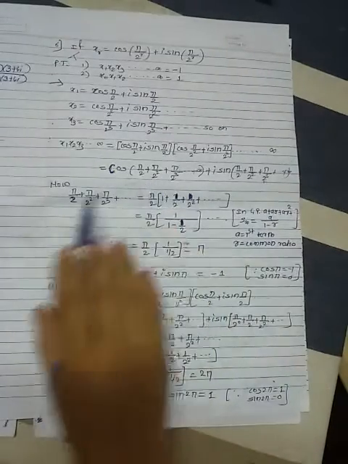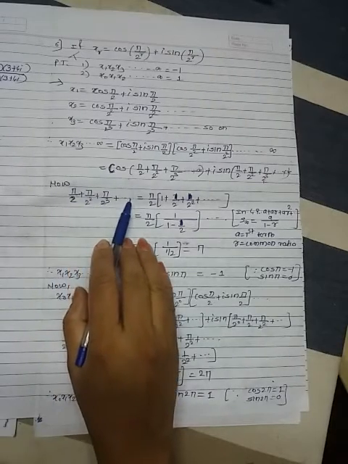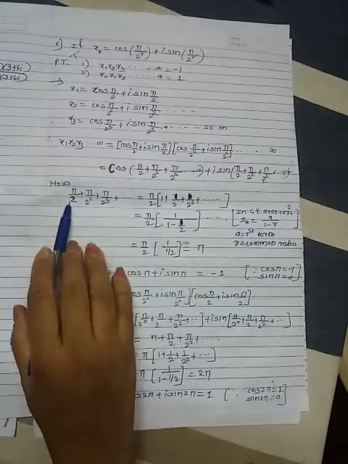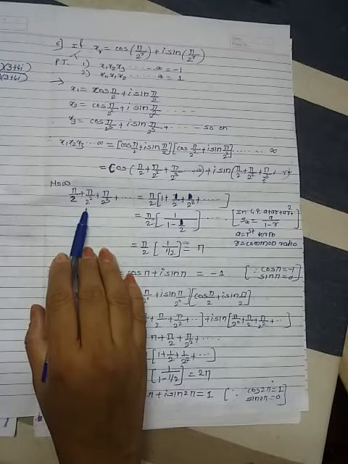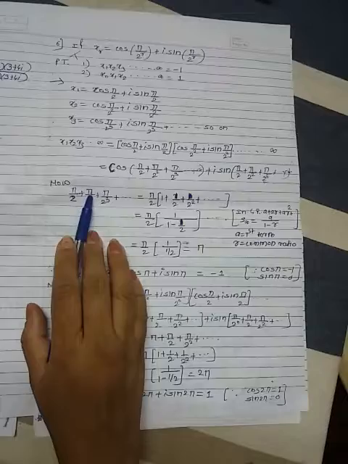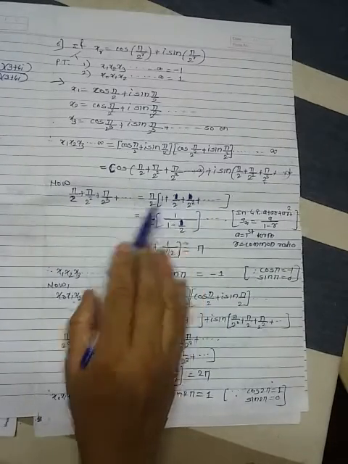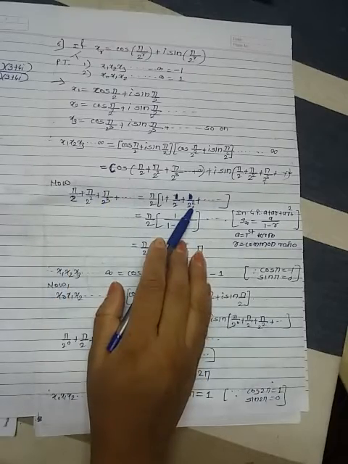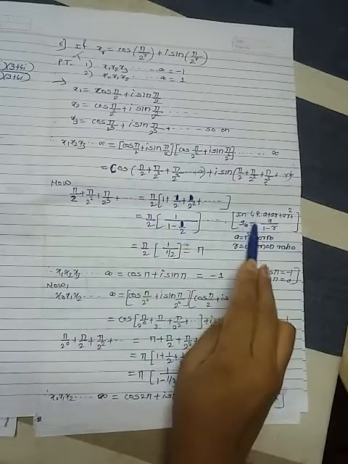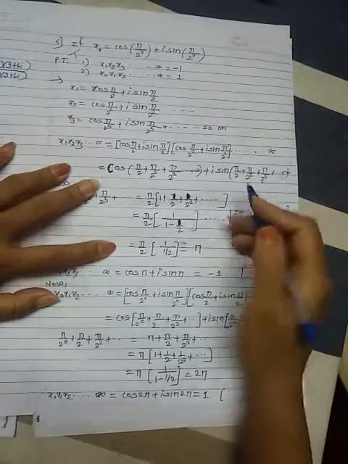Okay, now consider this angle separately, pi by 2 plus pi by 2 square plus pi by 2 cube plus up to infinity. Take pi by 2 common from each term, we get pi by 2 outside. First term is 1 plus, if you take pi by 2 common from all these terms, we get 1 in the numerator everywhere, and here 1 by 2, here 1 upon 2 square, and so on. And this is nothing but the GP, geometric progression, and there is one formula like this.